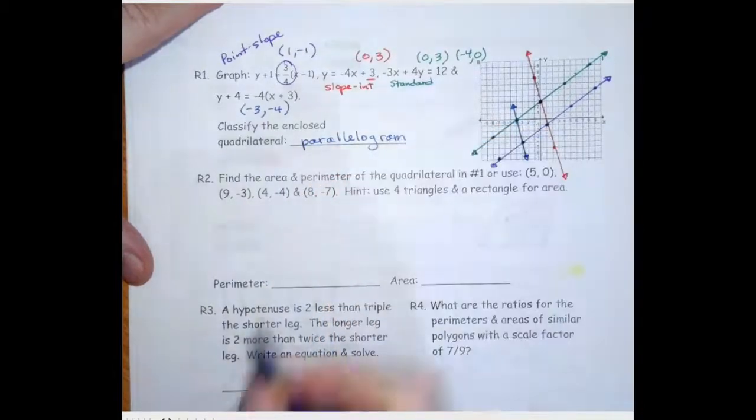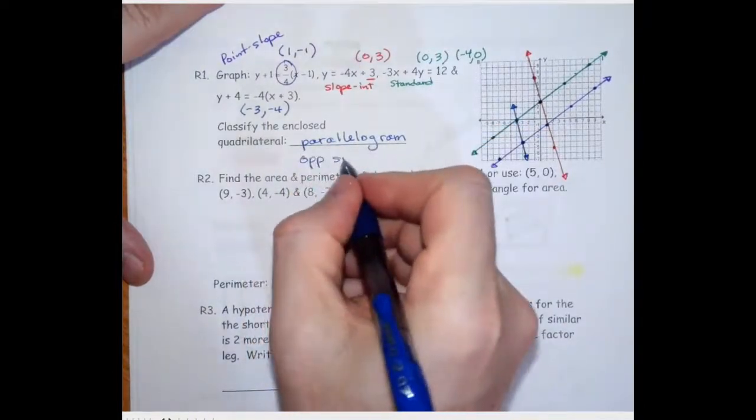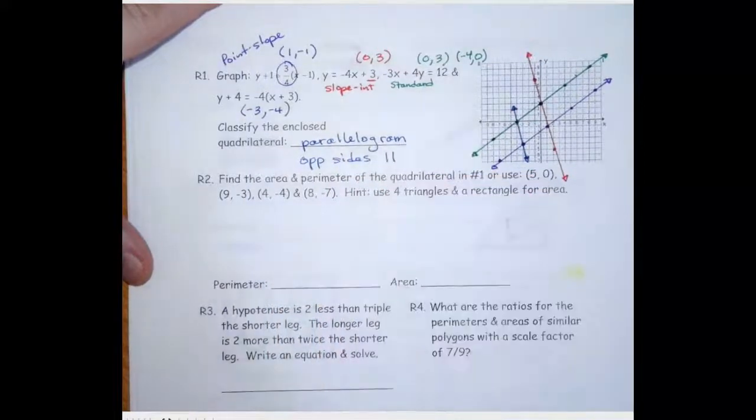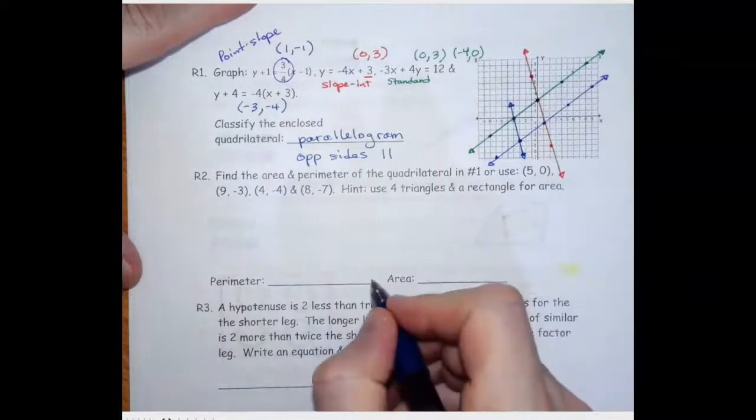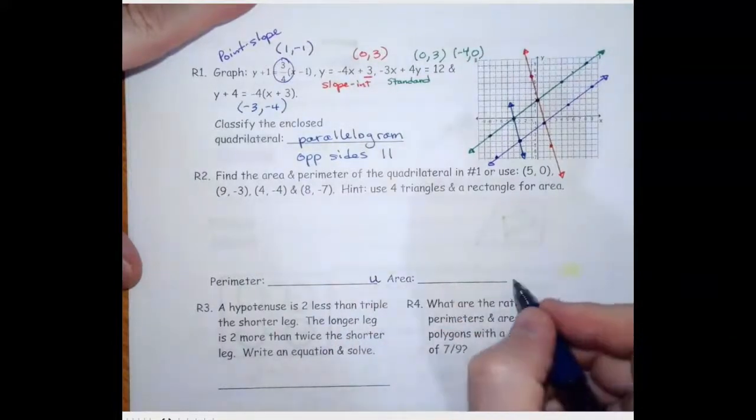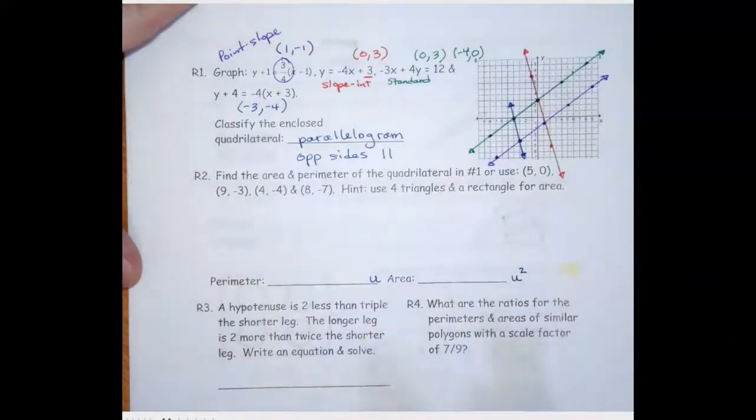Opposite sides parallel. Okay, now it says find the area and the perimeter. So first of all, perimeter is going to be units, and area is going to be units squared. So we could do that right away.